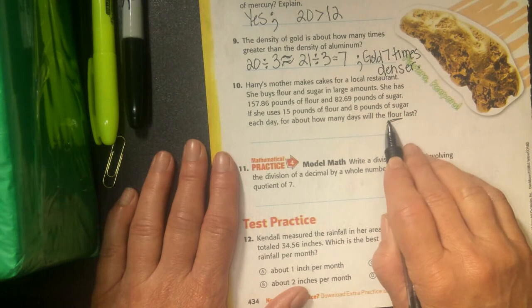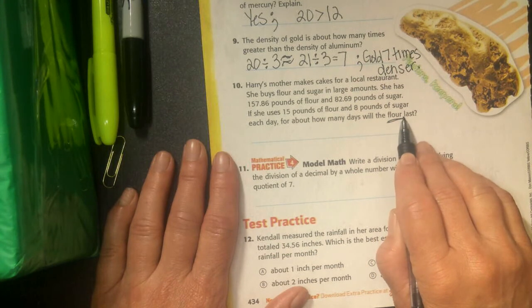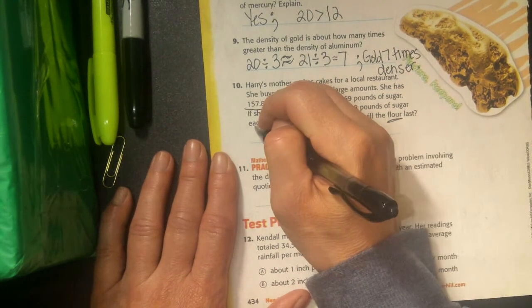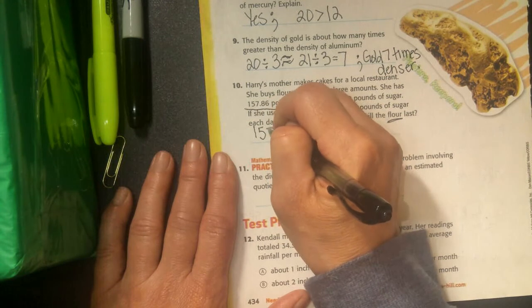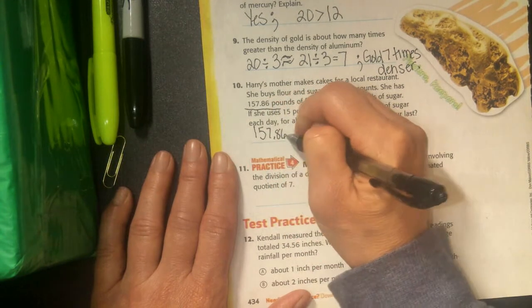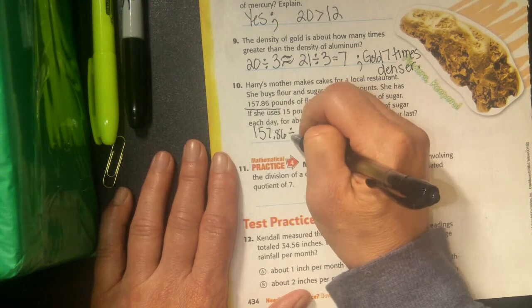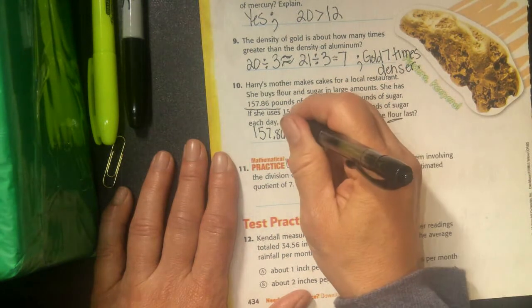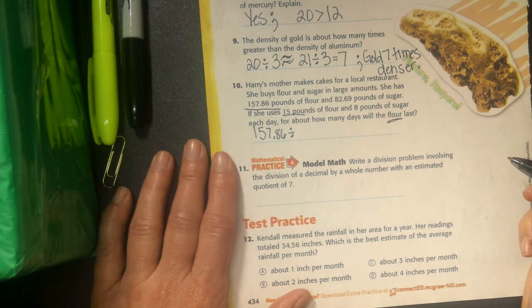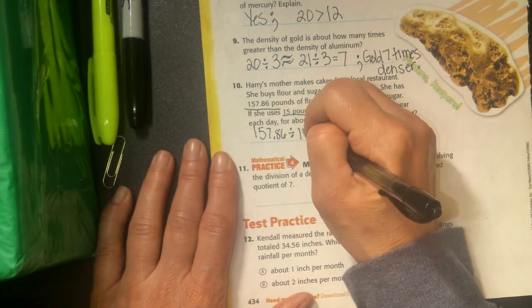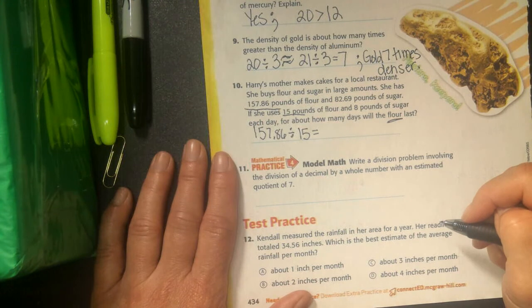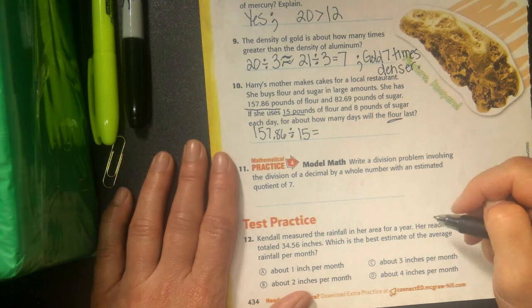So I need to just find out flour. They're telling me sugar, but I don't need to know sugar. I need to know flour. So I know how much flour they had, 157.86, and I'm going to divide it up by how much flour they use each day. She uses 15 pounds of flour each day. That's a lot of flour. So how many days will she be able to have her flour for?